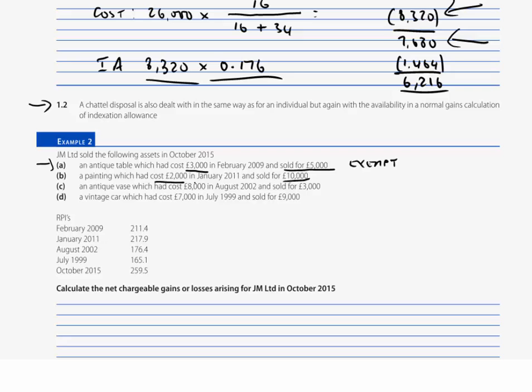Therefore, it is relevant to know January 2011 purchase date, October 15 disposal date. Pick up therefore from the information here about RPIs, because you will need to apply indexation in your actual gain calculation. Now remember what you do. If bought for less than but sold for more than 6,000, do an actual gains calculation.